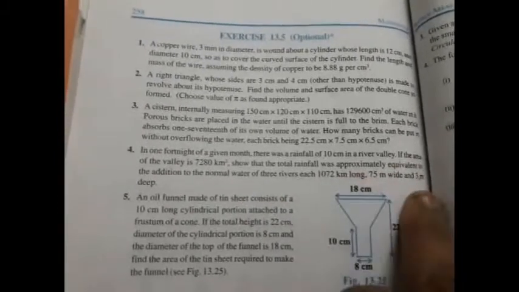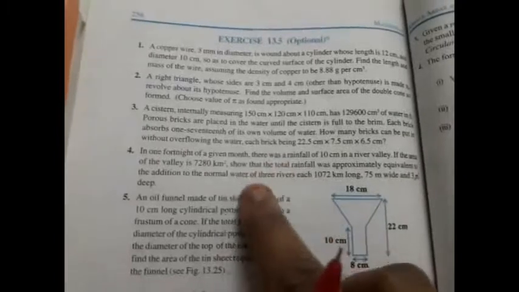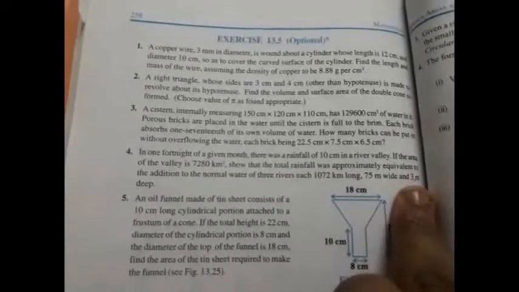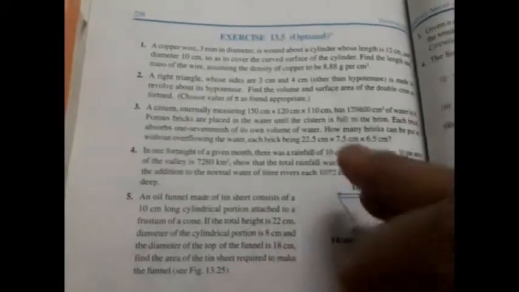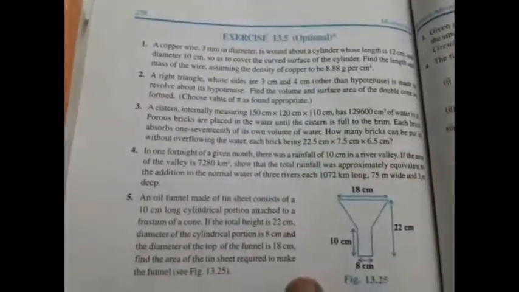L into B into H multiplied by 3 rivers, because each river is this much long, this much wide and this much deep. So if you multiply all 3, length into breadth into height, with 3, because 3 rivers are there, we will get the volume, and we will check whether the total rainfall is approximately equal to the volume of the 3 rivers or not. That's what, right? It's a very simple problem again.